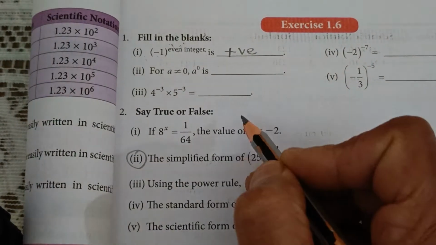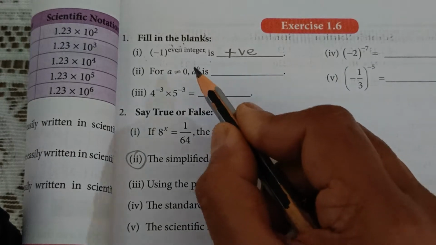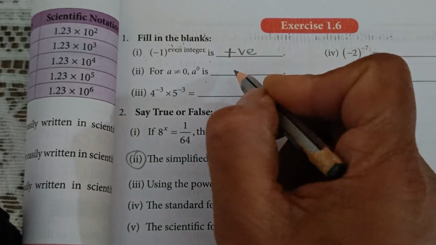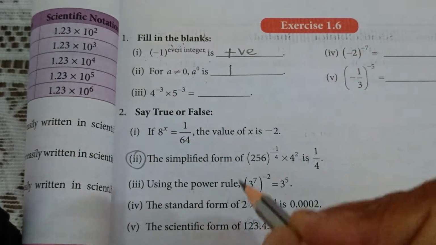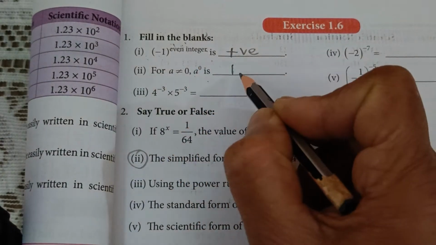Okay. Next, for a not equal to 0, a power 0 is, we know the base can be positive or negative. When the power is 0, the value is 1. Always when the power is 0, the value of that exponent is 1.